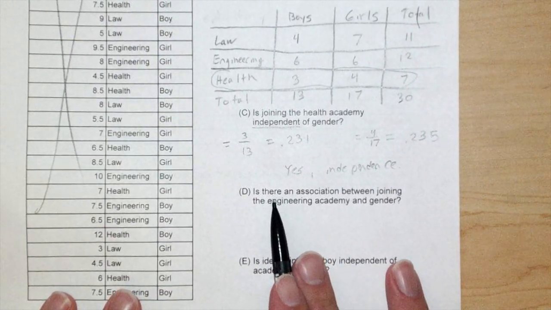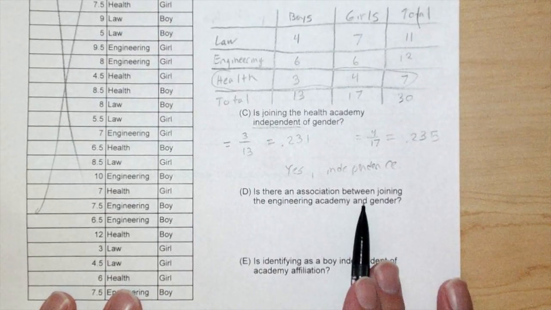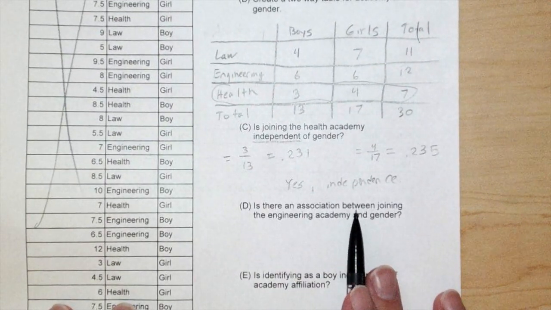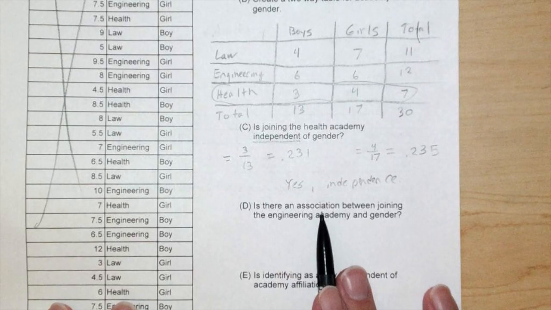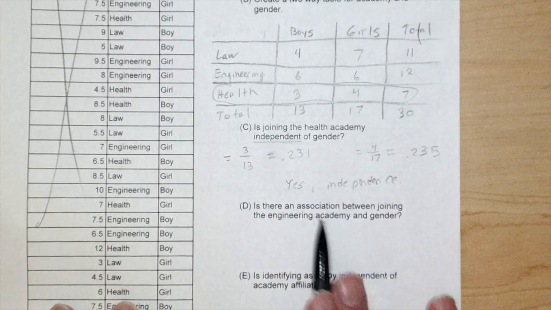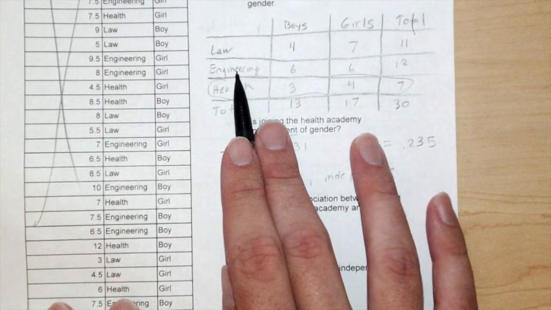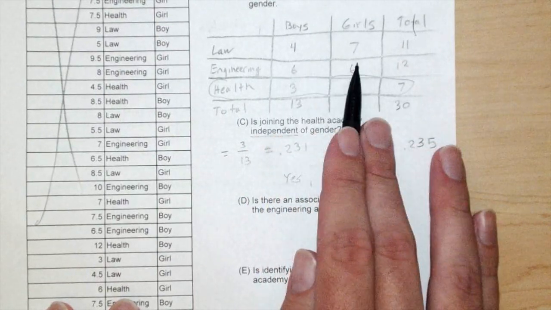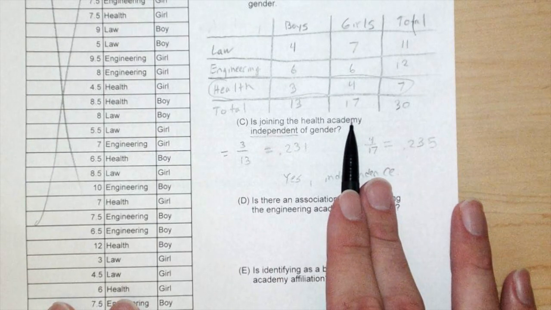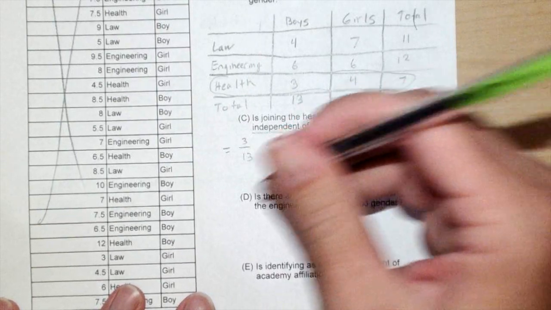But now it's the opposite. It says, is there an association between joining the Engineering Academy and gender? So now it's asking us, is there an association between the Engineering Academy and gender? And the key always is find your percentages first, okay? And because we're talking about the Engineering Academy, comparing the boys versus the girls, we're going to do this divided by this, and then this divided by this. Okay, and then once we do that, we'll kind of explain why.